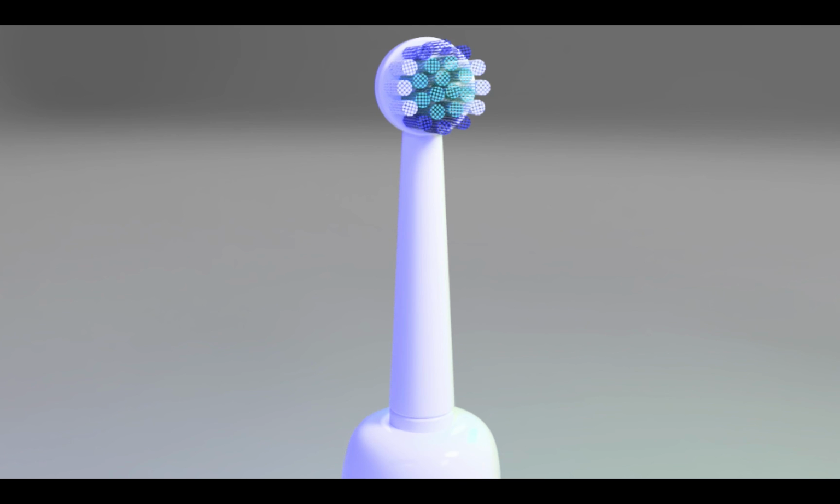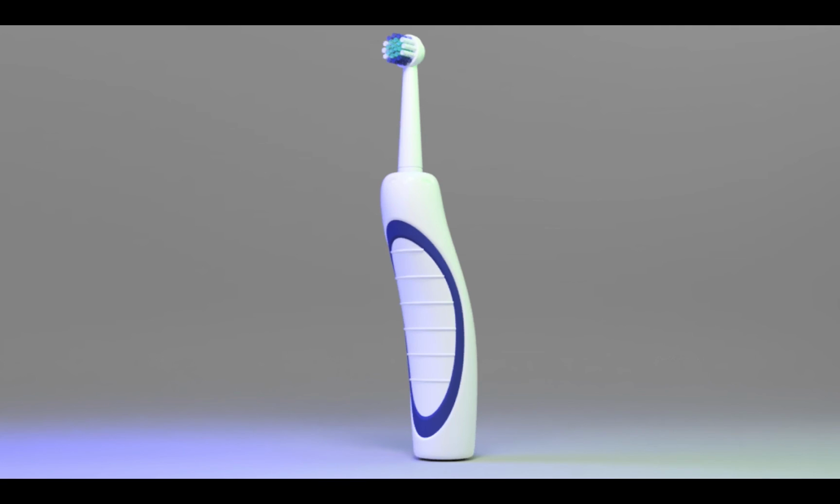I actually could model every bristle, but it might be a waste if I don't actually need that in my model. So I can use those cutouts. And then here in the final rendering, it gives an idea that they're bristles, but I don't have to actually model all of those. And so here's my final product, and I've got this toothbrush now, and it is ready for further design exploration.